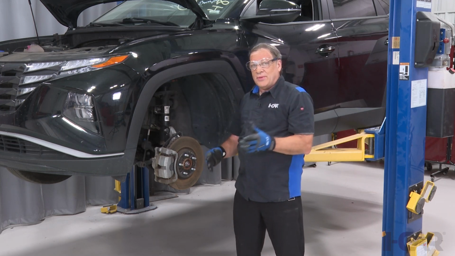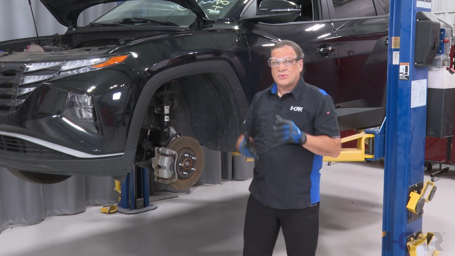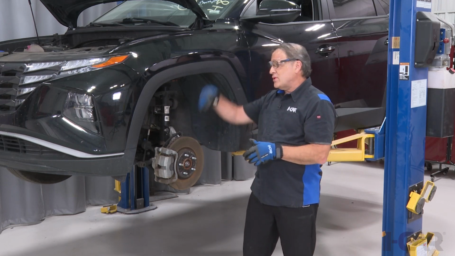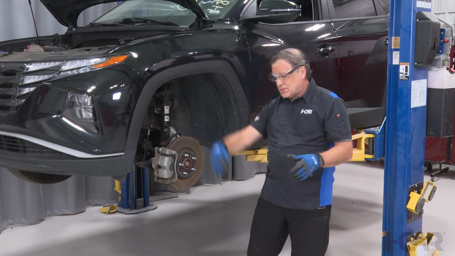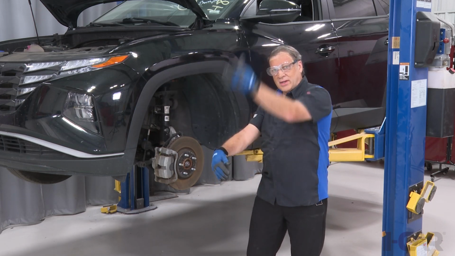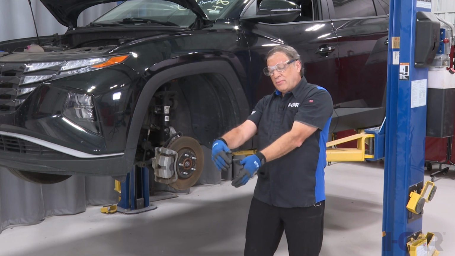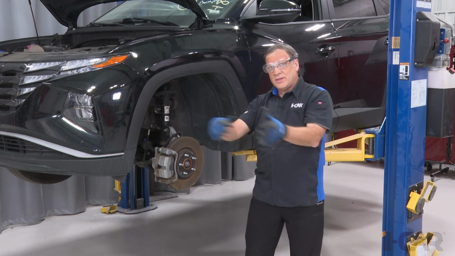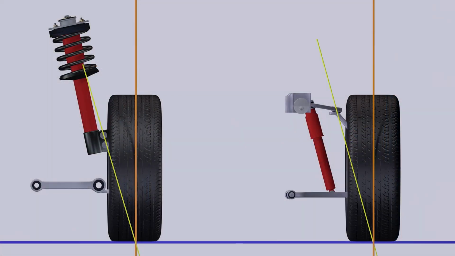The outcome of all this is something that's known as scrub radius. Scrub radius, very simply, is the projection of the steering axis as viewed from the front down to the road surface versus the center line of that tire. And what we want with the scrub radius is we want to have an equal scrub radius side to side. On many vehicles, that scrub radius will come together at the road surface where the steering axis is pretty close to the center line of that tire.